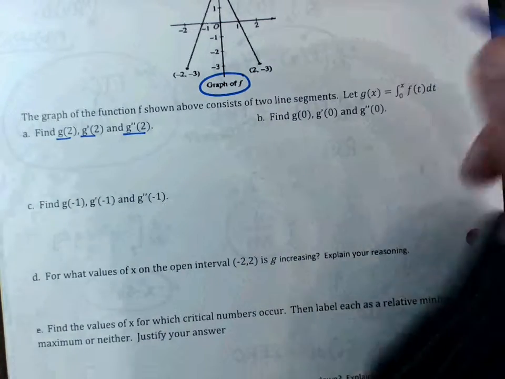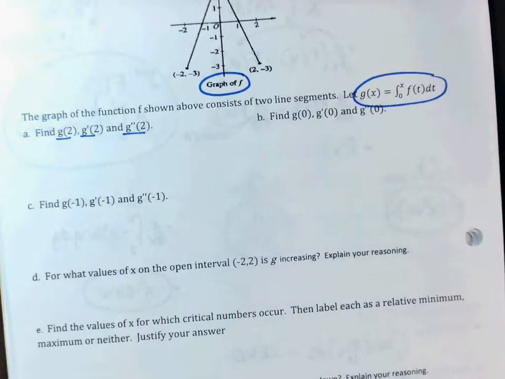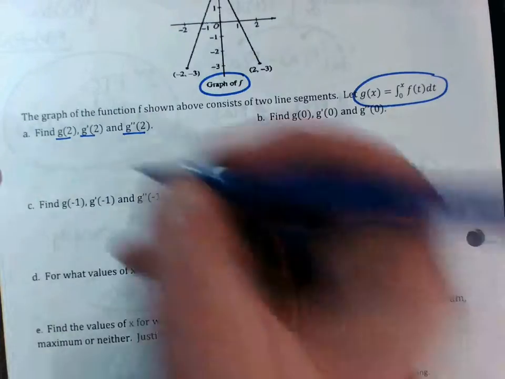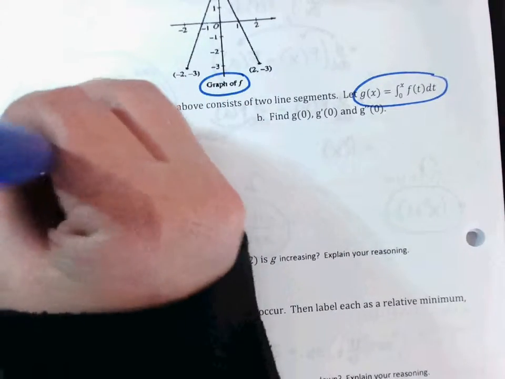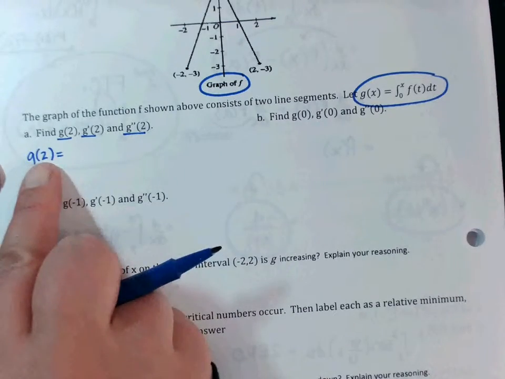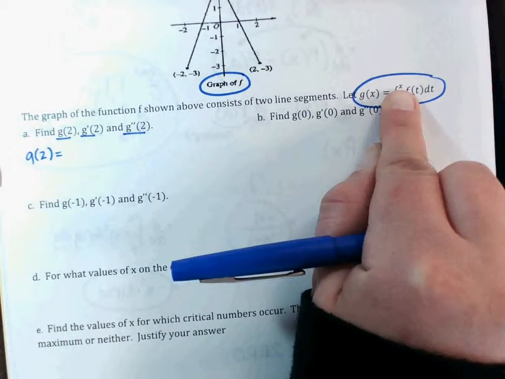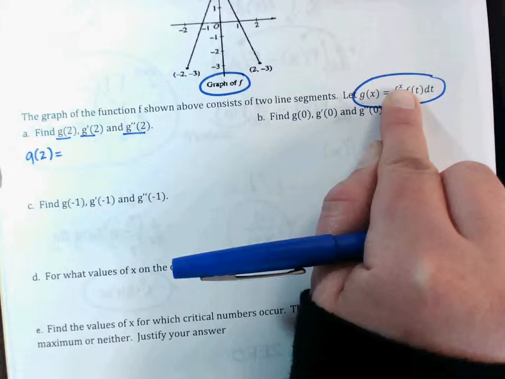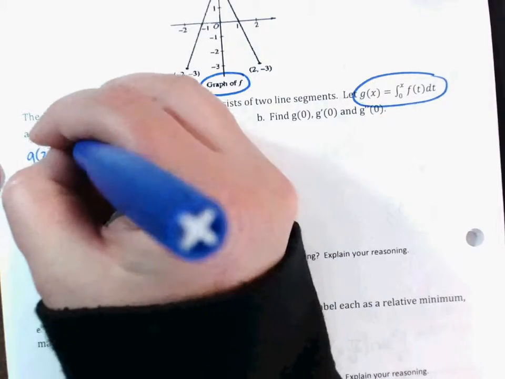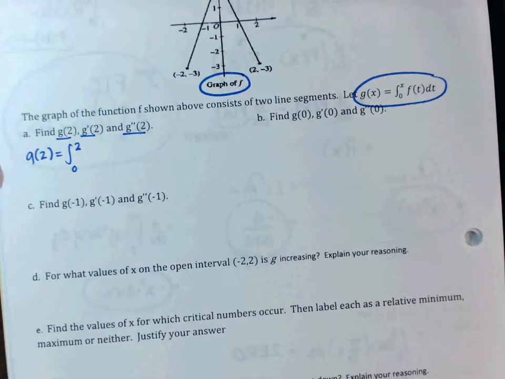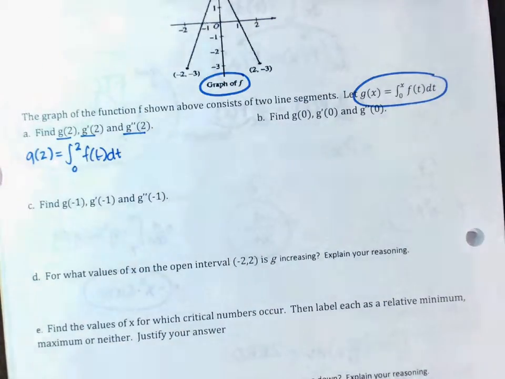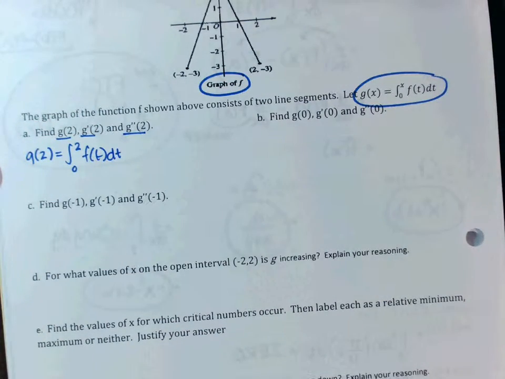So, look over here. Tells me that g of x is the integral from 0 to x. So if I want to find g of 2, just like we did on the front, I would take my 2 and I would plug it in where x is as the endpoint. That's the letter I'm replacing, not the letter in here. So I would go from 0 to 2 of f of t dt. Now, how do you do an integral of f if you have a graph?